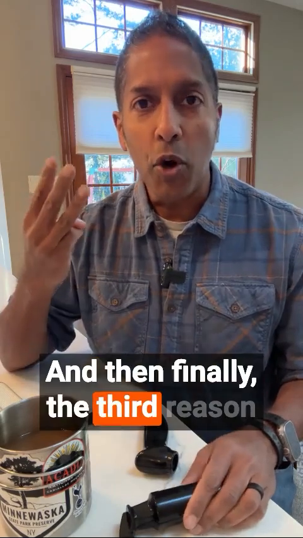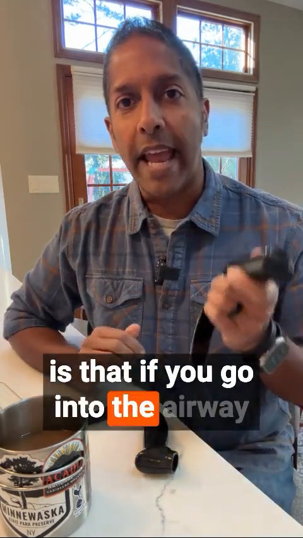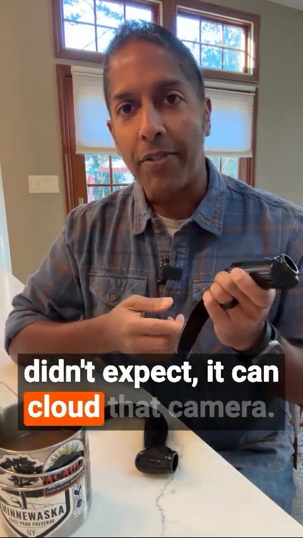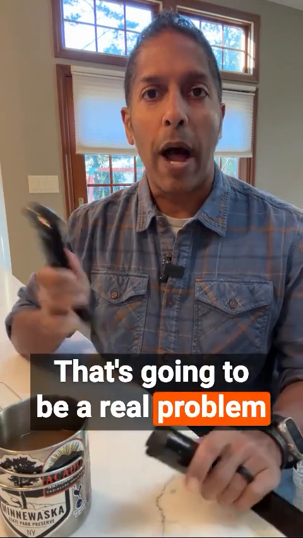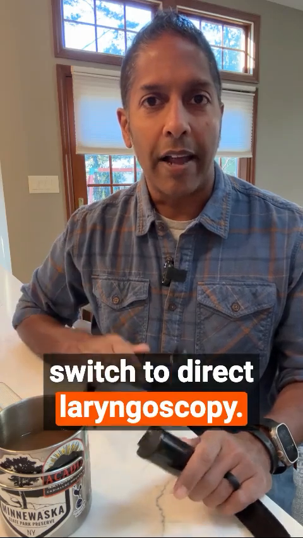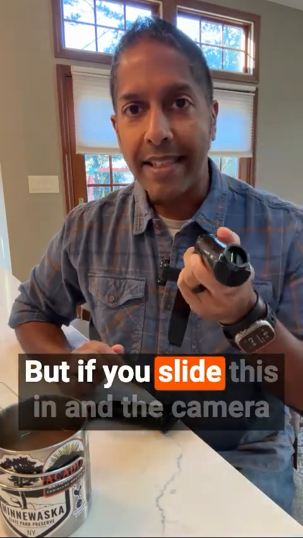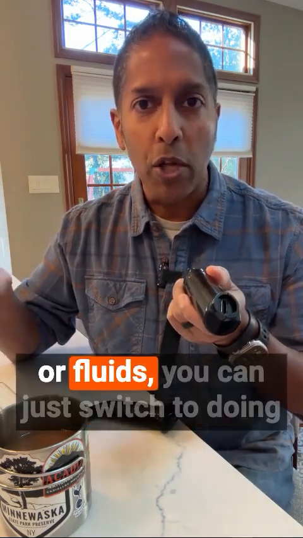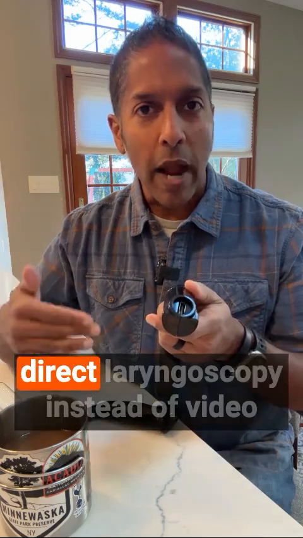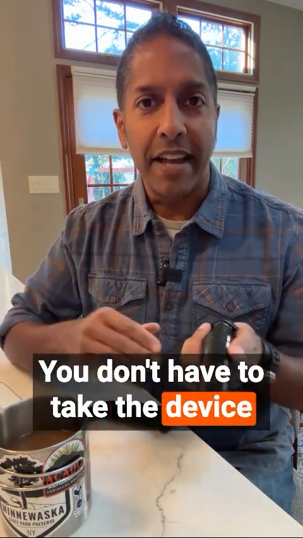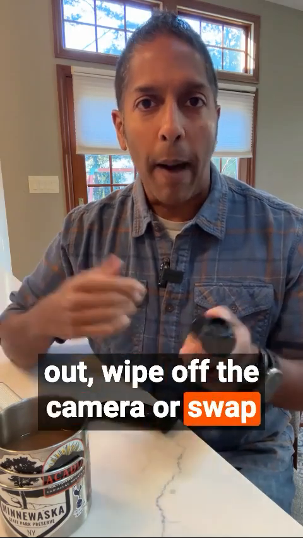And then finally, the third reason is that if you go into the airway and there's blood or vomit that you didn't expect, it can cloud that camera. That's going to be a real problem with your hyperangulated blade, where you can't easily switch to direct laryngoscopy. But if you slide this in and the camera gets clouded with some kind of debris or fluids, you can just switch to doing direct laryngoscopy instead of video laryngoscopy. You don't have to take the device out, wipe off the camera, or swap out the handles.